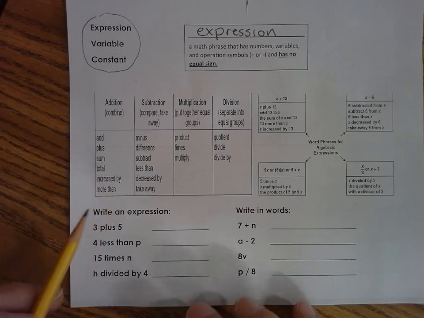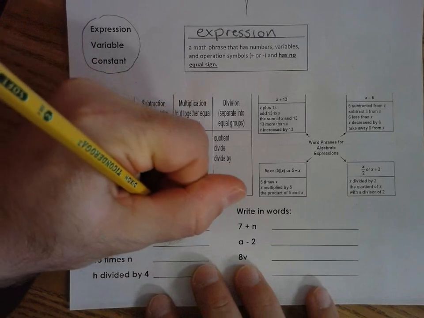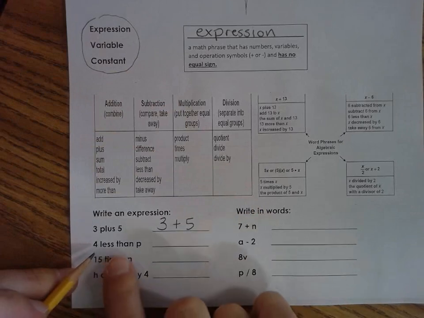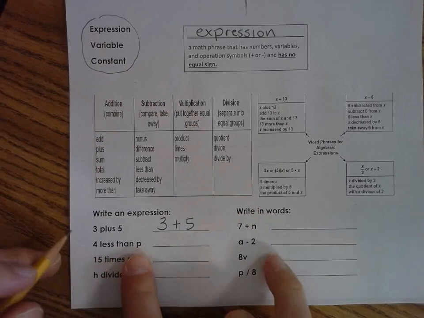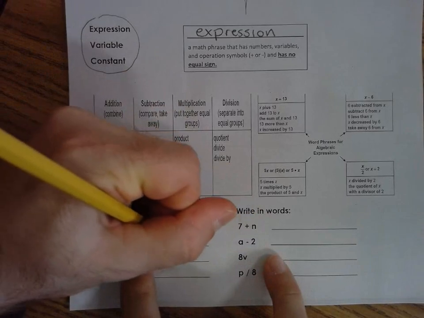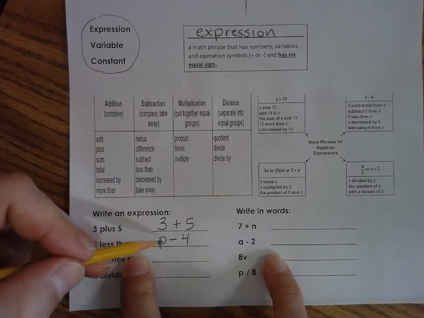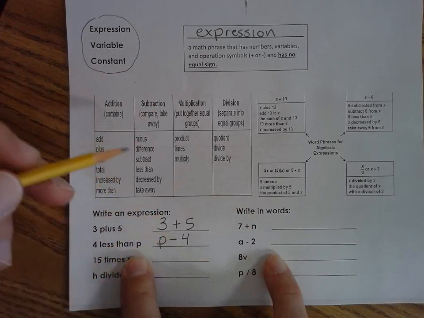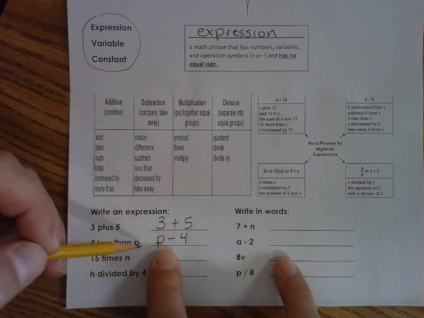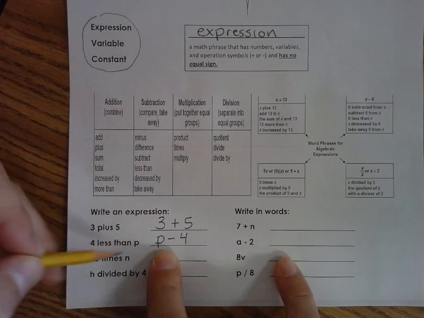Okay, so let's see if you guys got the same thing that I did. Here we're going to have 3 plus 5. 4 less than p. If you're doing 4 less than p, you need to start with p and you need to take away 4 because it's 4 less than p, so that means you're taking away 4 from p. See if you wrote 4 minus p. I bet some of you guys wrote 4 minus p. You just have to think through what they're saying here.